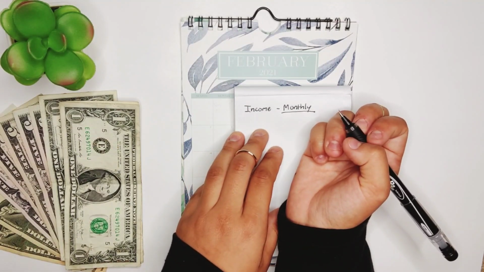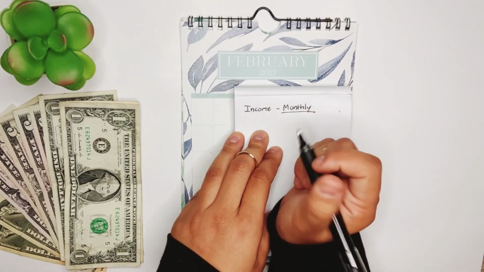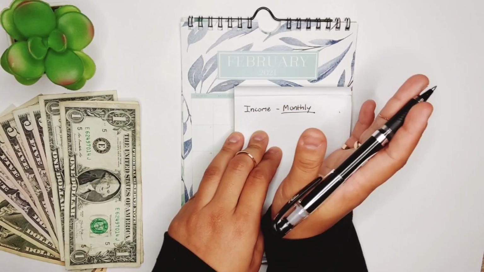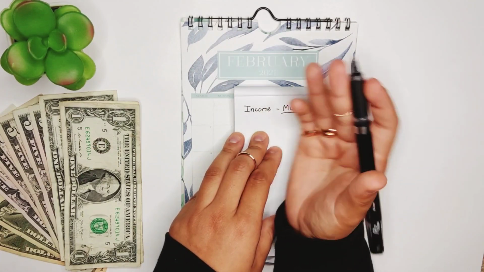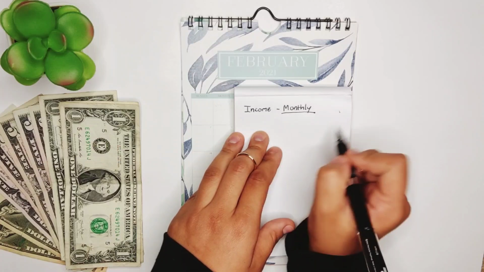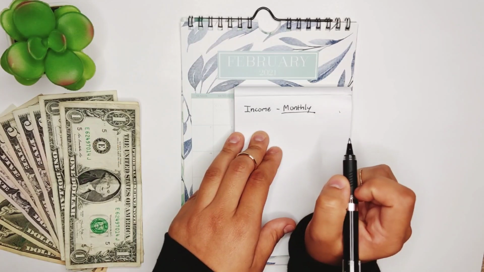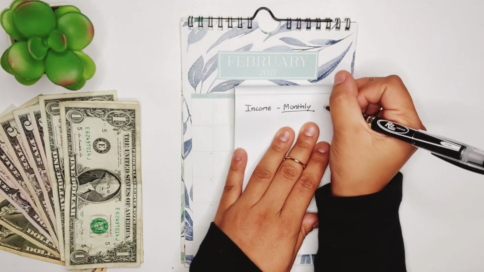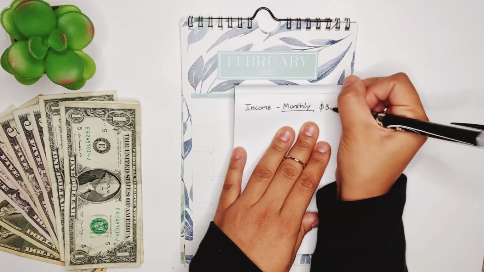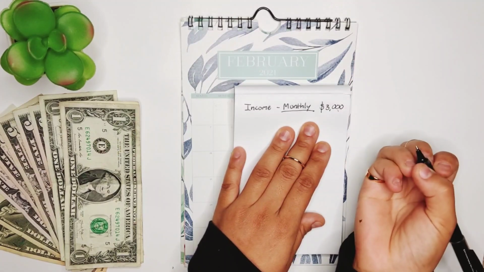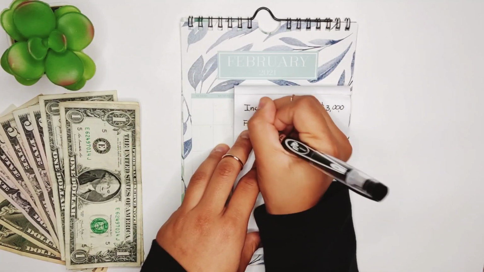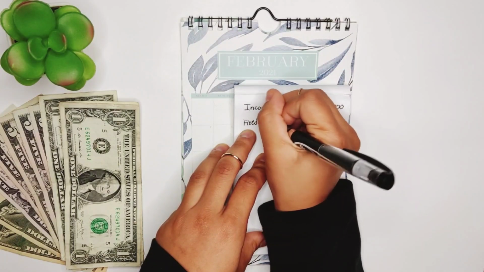And income can pretty much be anywhere from your 9 to 5, any side hustles, if you donate plasma, if you get child support, whatever it is that brings money into your bank account, then you are going to add all that up and get that monthly income. So we're just going to say that our pretend person is making $3,000 a month.